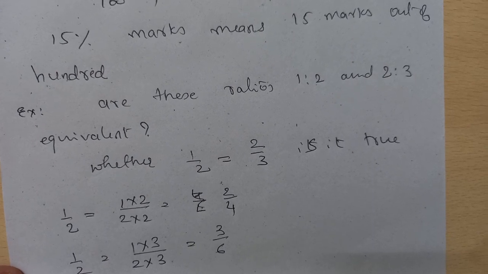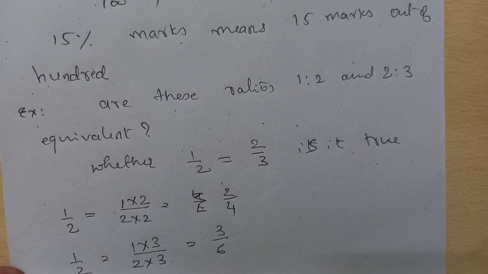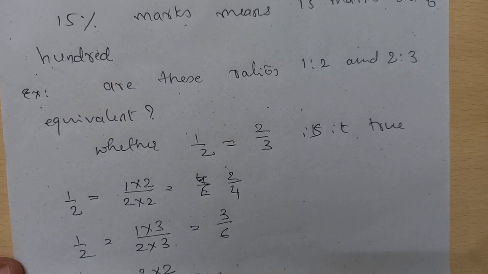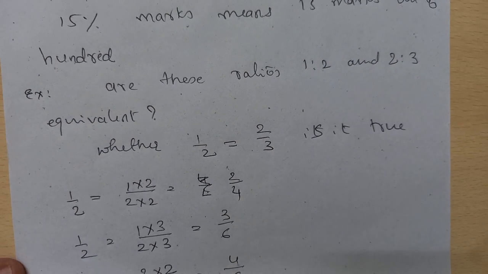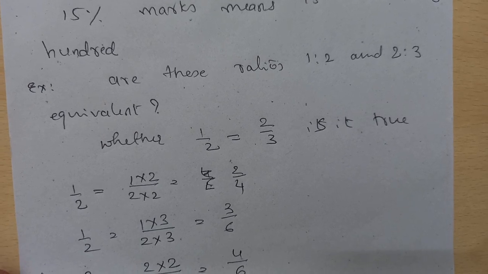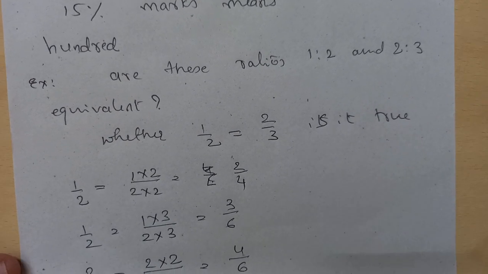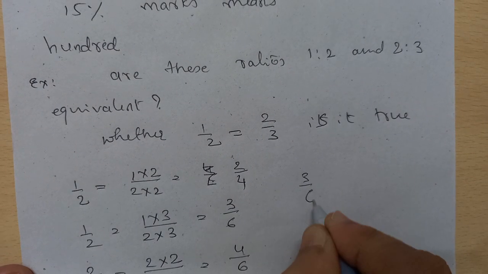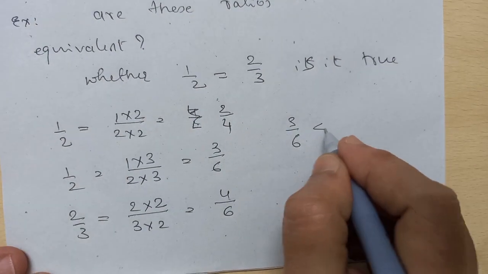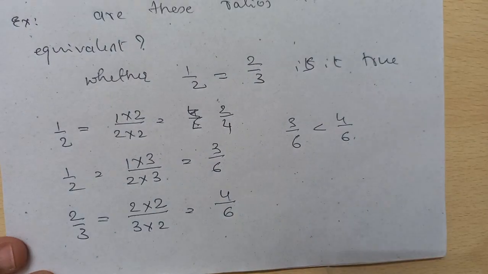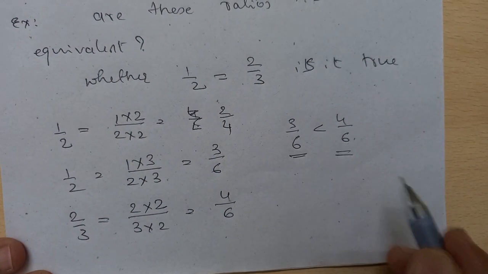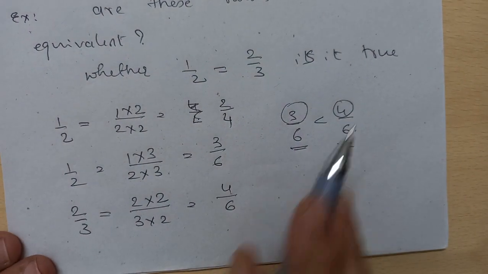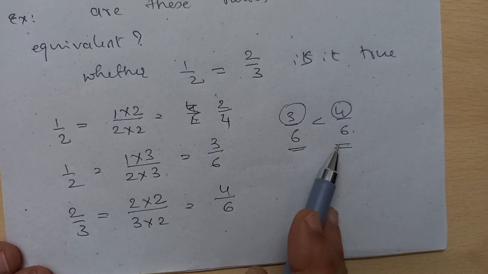And 2/3 can be written as 2 into 2 divided by 3 into 2, that is 4/6. Now we can say that 3/6 is less than 4/6. Why? The denominators are the same and the numerators are compared. 3 is less than 4. Therefore, 3/6 is less than 4/6.